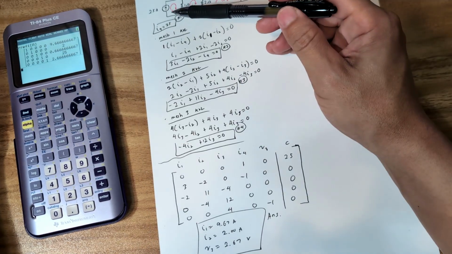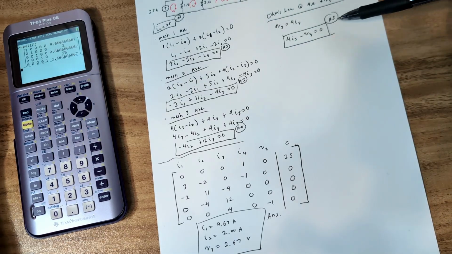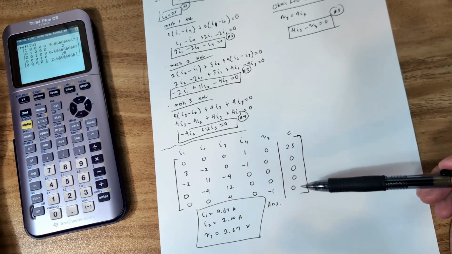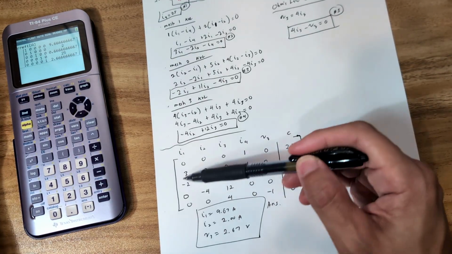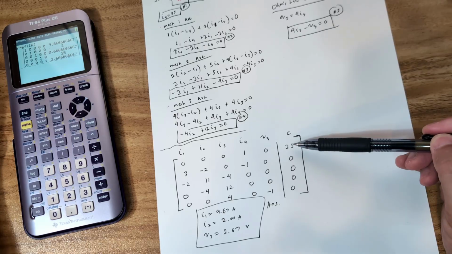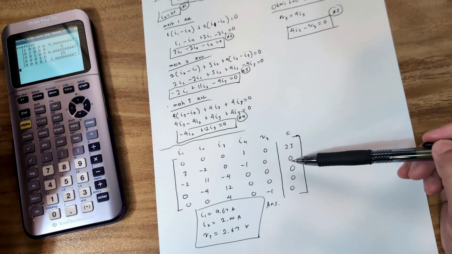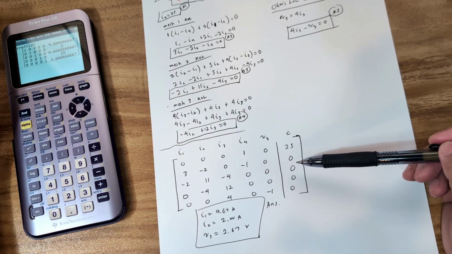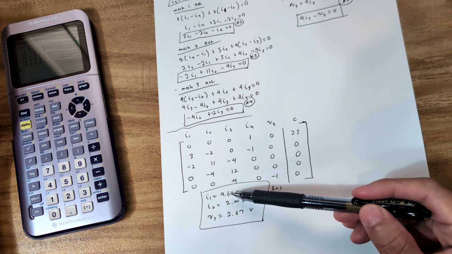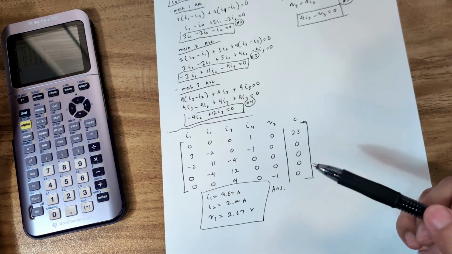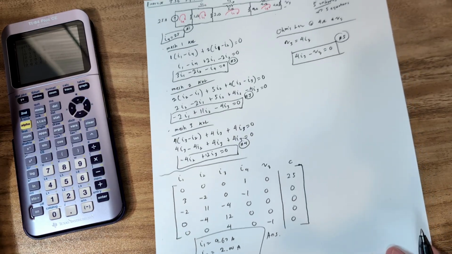So we have equations 1, 2, 3, 4, 5, and then you're going to set up an augmented matrix like this one with the coefficients of the left-hand side and then the right-hand side of the equation on this side. And then you're going to use the RREF function on the calculator, and you're going to get your answer. Now let's go on to nodal analysis and do a comparison to see which one is better for this problem.